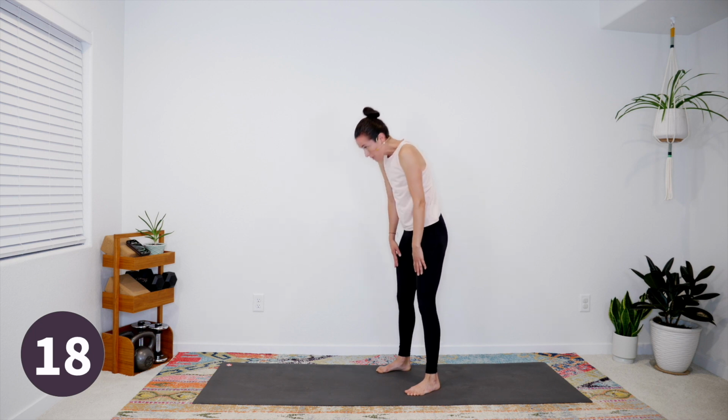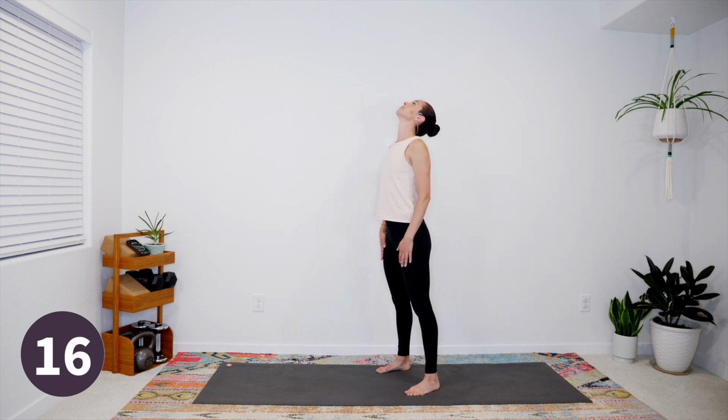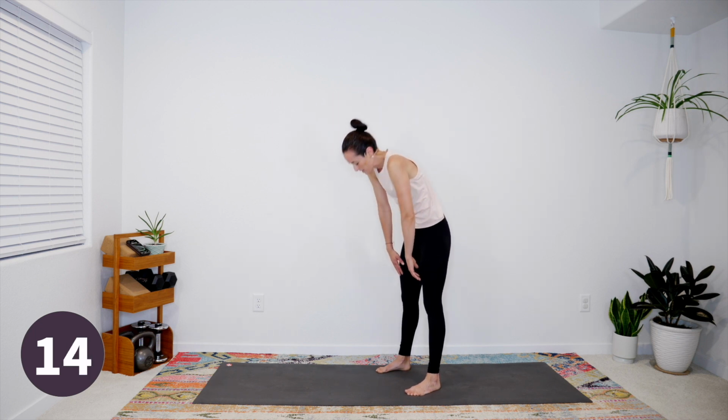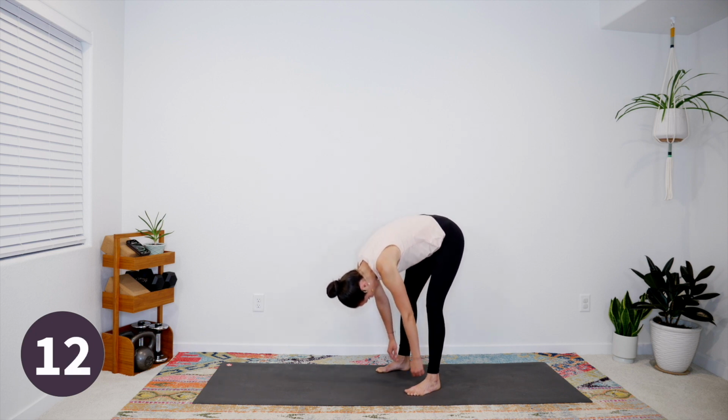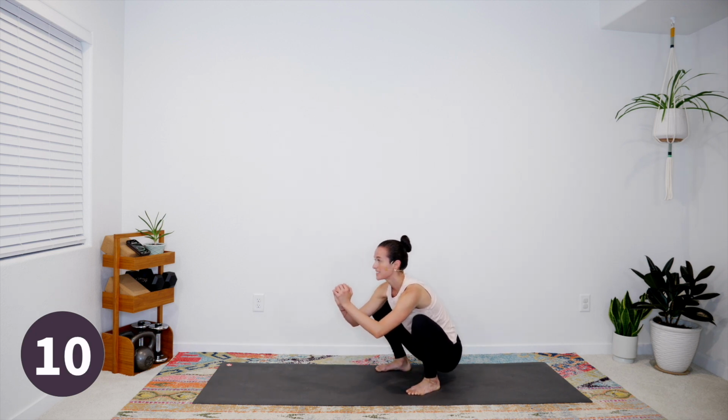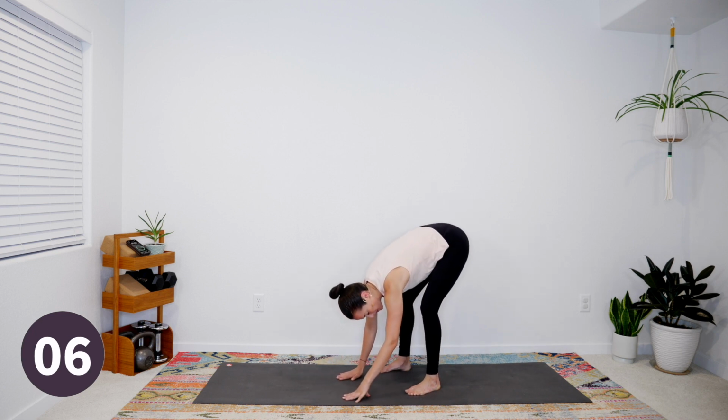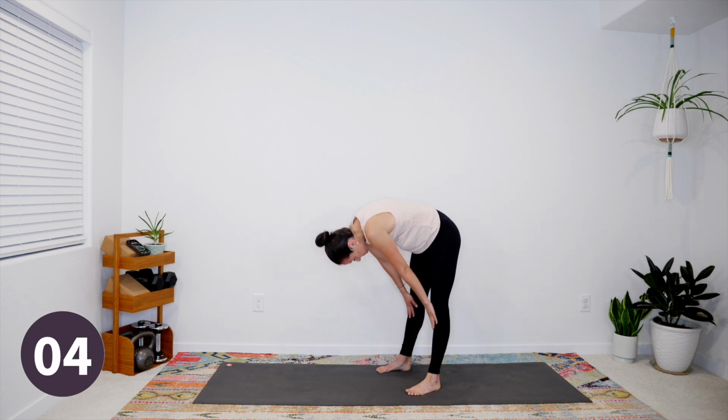Got time for about 1 more rep of these. Inhale, open, and exhale, round in. Come into your squat at the bottom, lift the heart and chest. And then bone by bone, we'll roll all the way up.